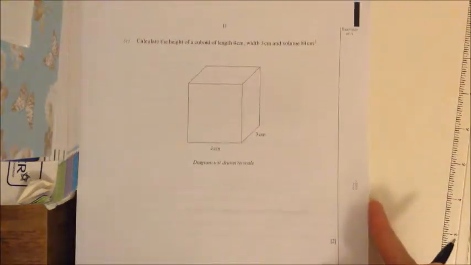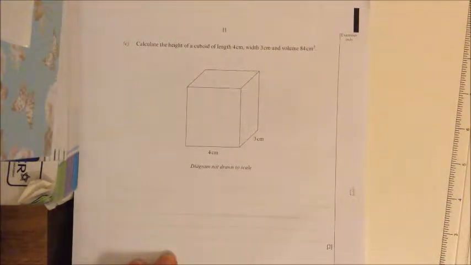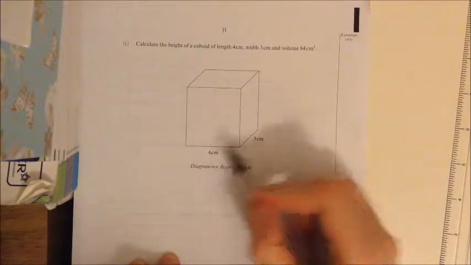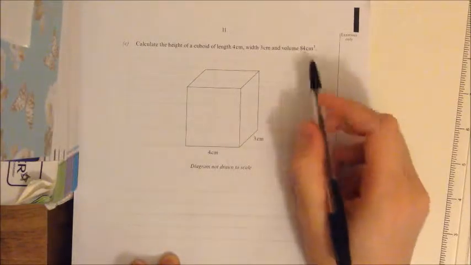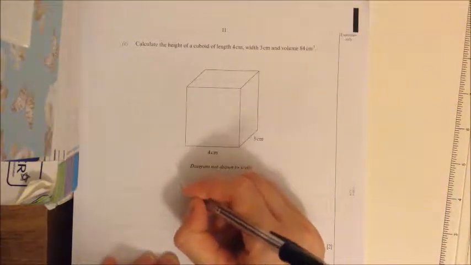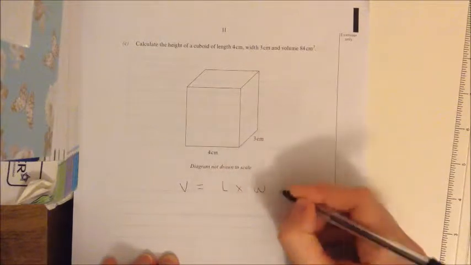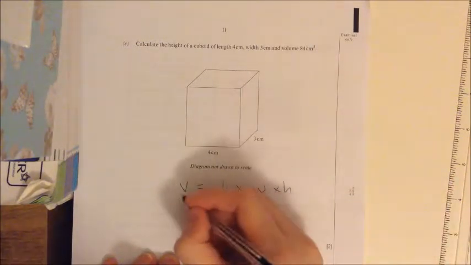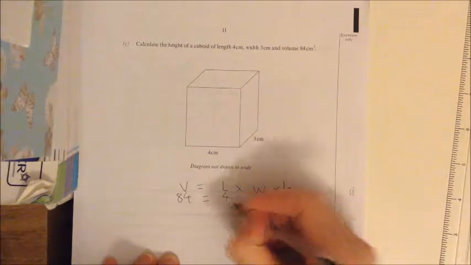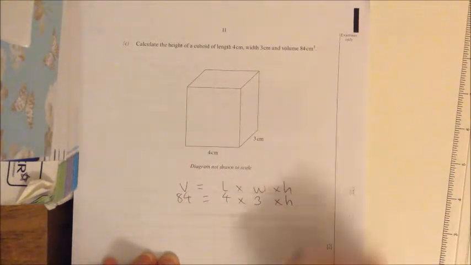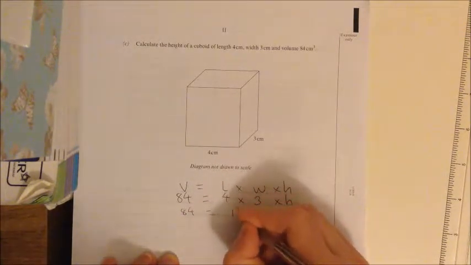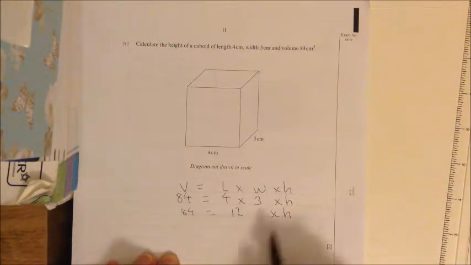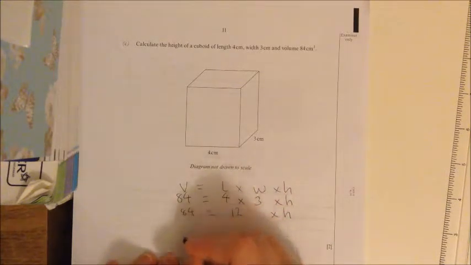Question part B. Calculate the height of a cuboid of length 4, width 3 and volume 84. So your volume of a cuboid is equal to length times width times height. So we know that the volume is 84. That is equal to the length times by the width times by the height. Always lay it out like this. We know that 84 is equal to 4 times 3 is 12 times by the height. We do the opposite. Opposite of timesing is dividing by 12.